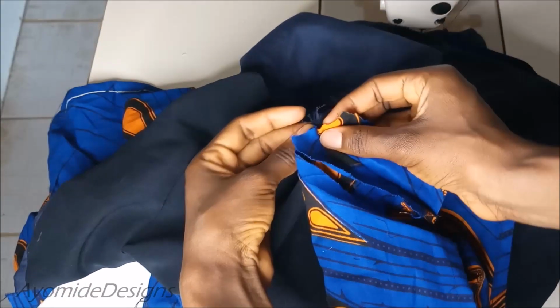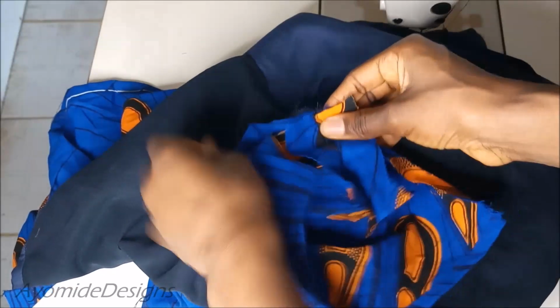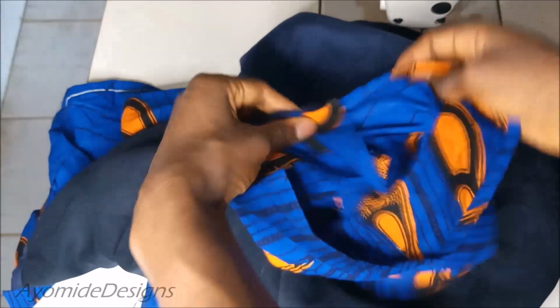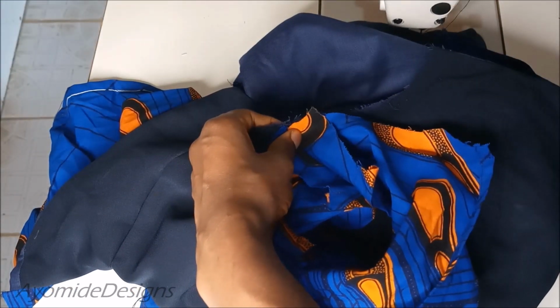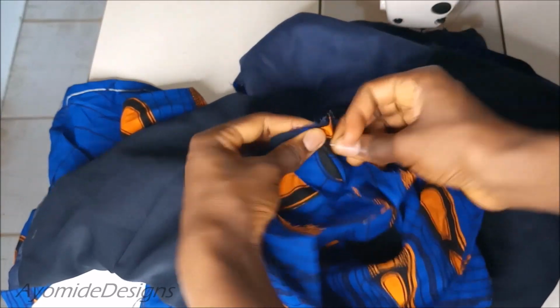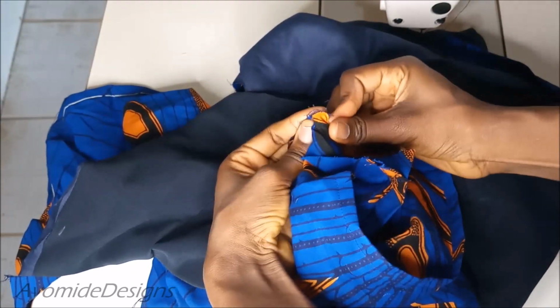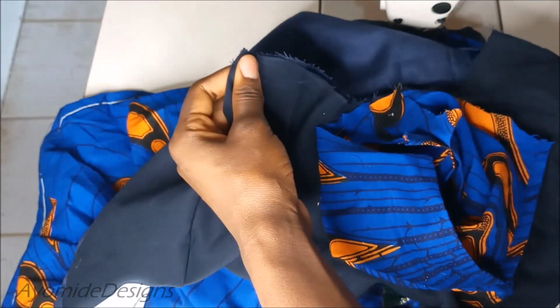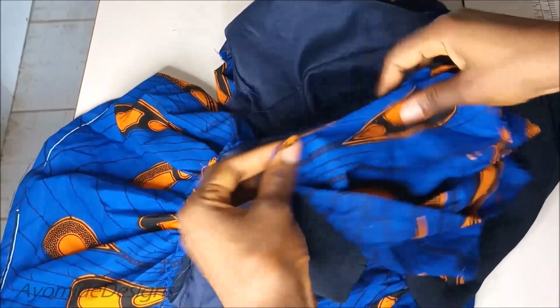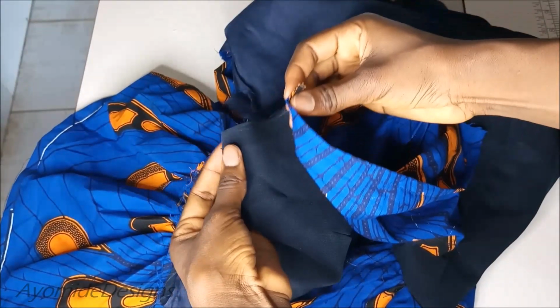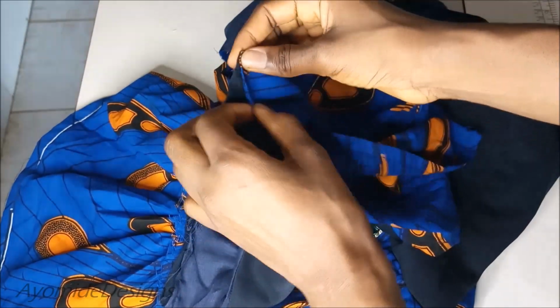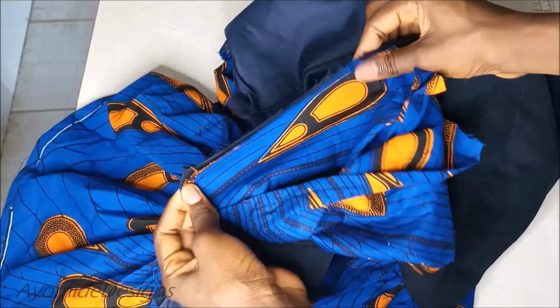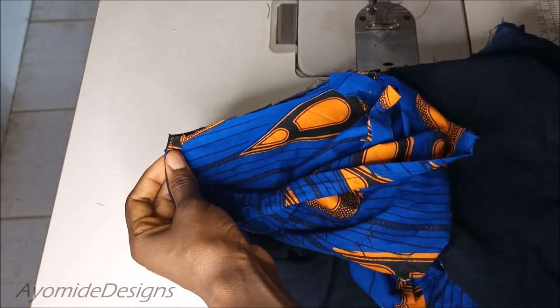So what I'm going to do is just to fix them on top of each other, and I am going to be securing it with a pin to put it in place. So once I'm done securing that hem in place, the next thing I will do is to grab the other end of my blouse and make sure that the both of them, my sleeve and my blouse, align together. And you can see that they properly fit in, the both armholes fit in.